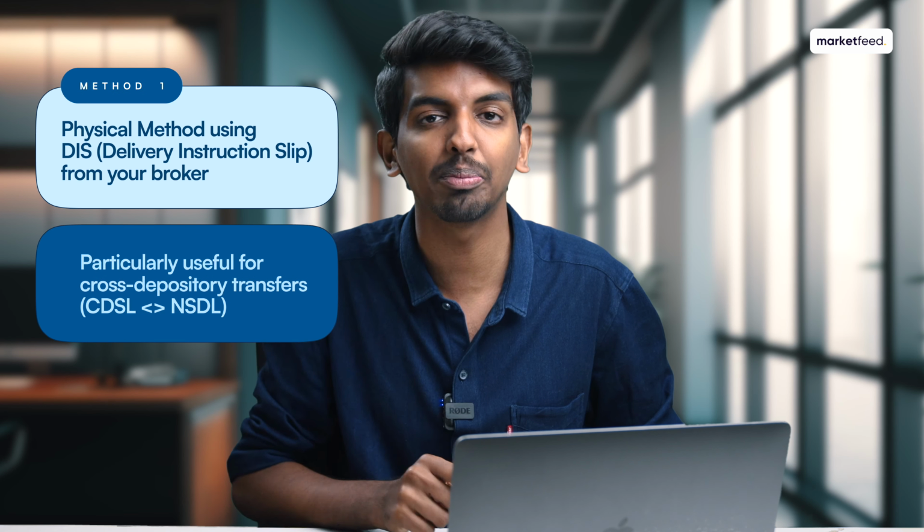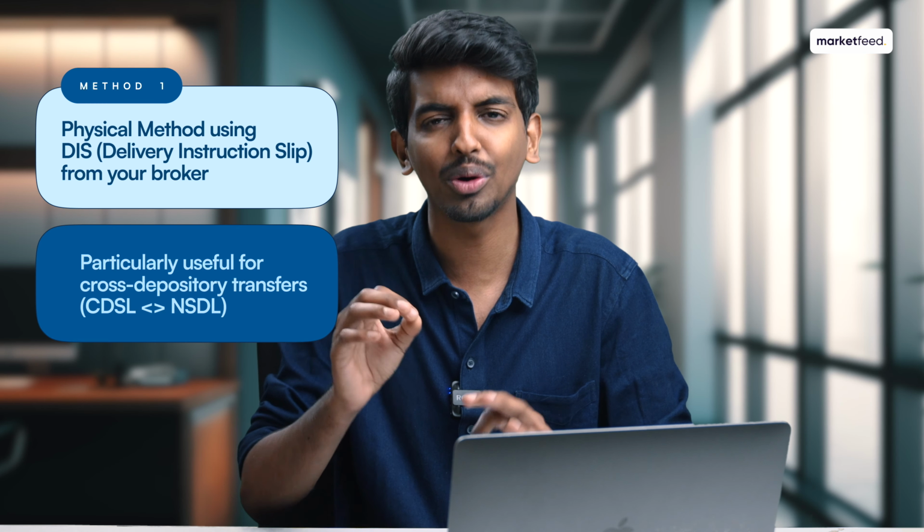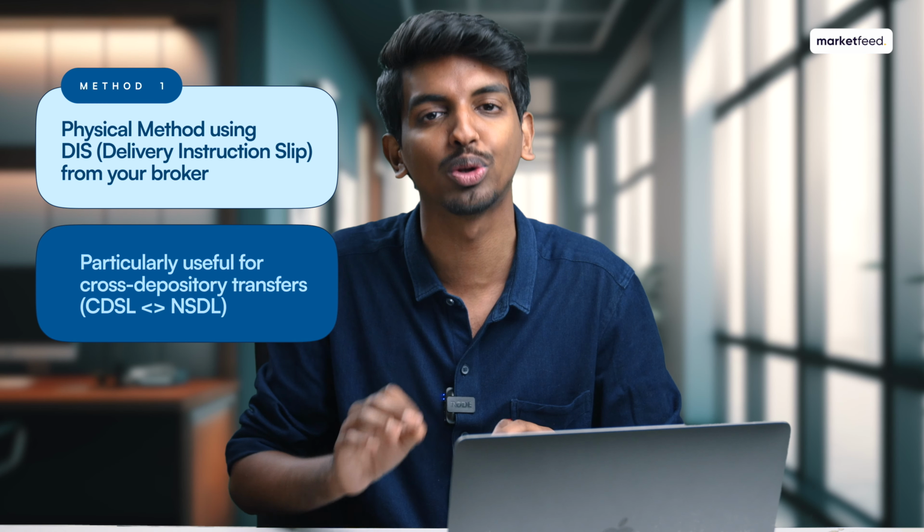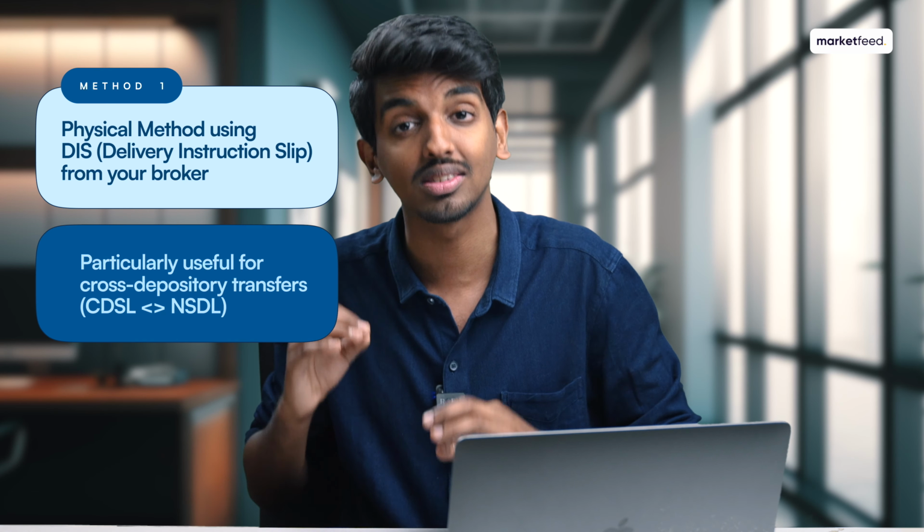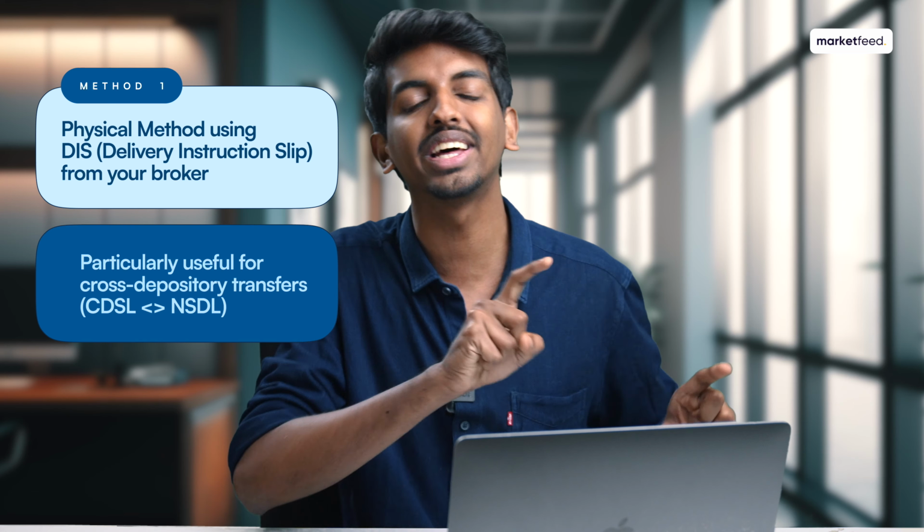So when you want to shift your Demat account holdings, there are generally two ways to do it. One is a physical DIS slip that you have to go to your broker's office and submit. Here you're giving a delivery instruction slip to the broker saying that, hey, this is my broking account which I have with you guys. I want to transfer these stocks from this account into another account of choice.